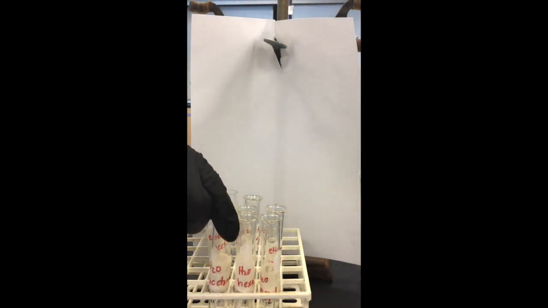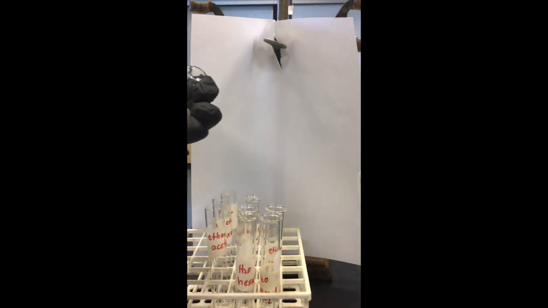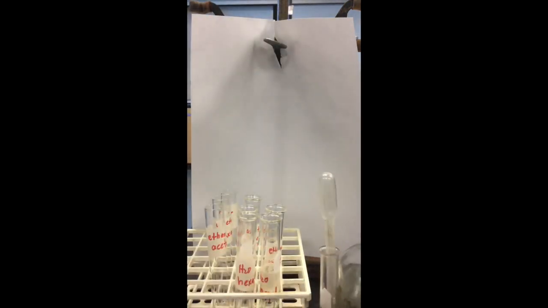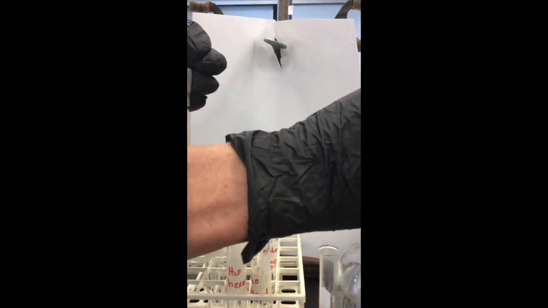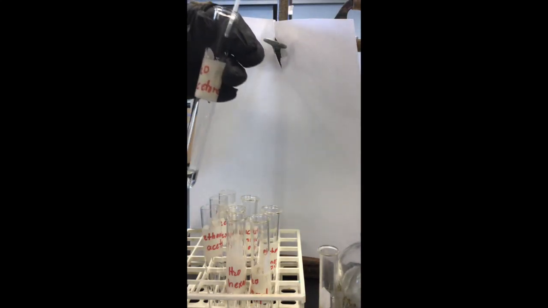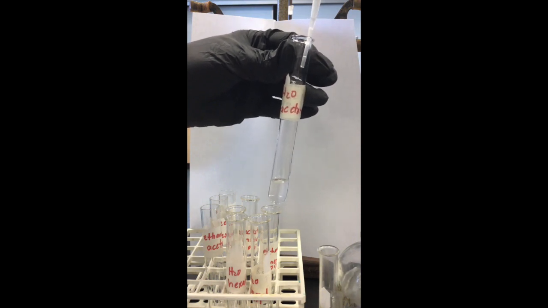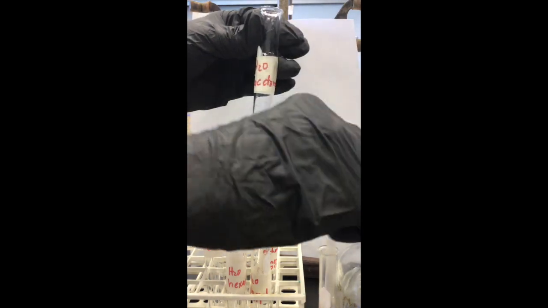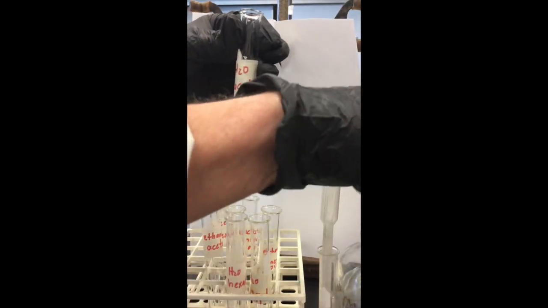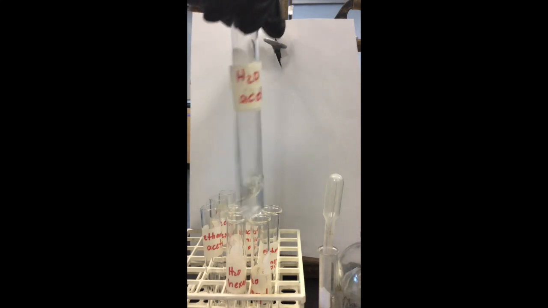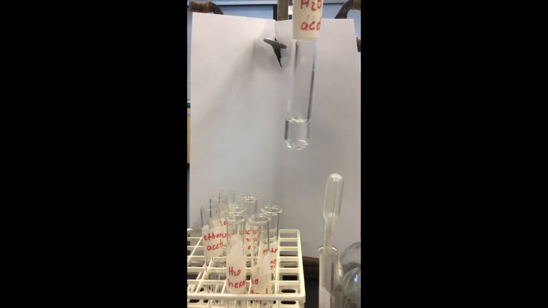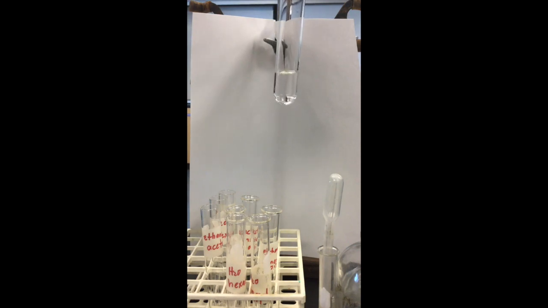The next two solutions I'm testing are water and acetone. Now the water I've already put in here. So again, I'm going to do the equal quantity, and I'm putting in acetone. One thing that's important when you're doing this lab is to make sure that you start with test tubes that are clean and dry. So if you have something else in your test tube already, that may alter your results. So again, I'm going to mix it up and then determine if we see 2 layers or not to see if it's miscible.